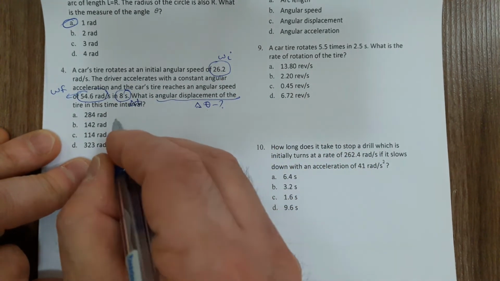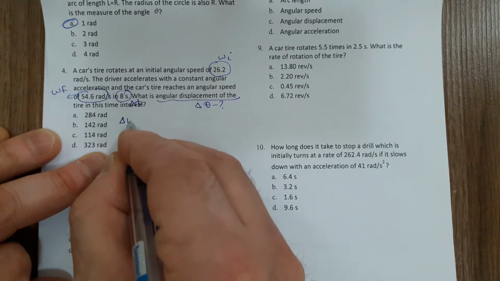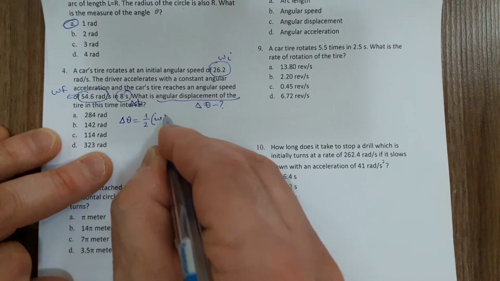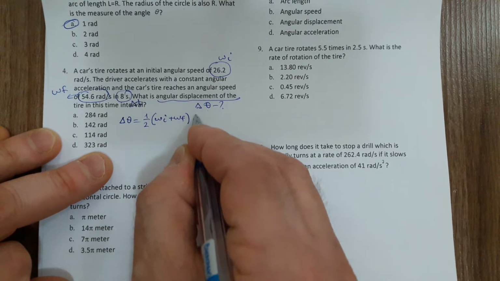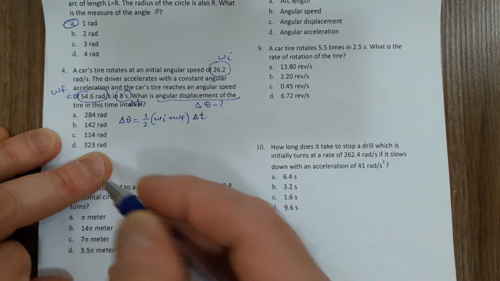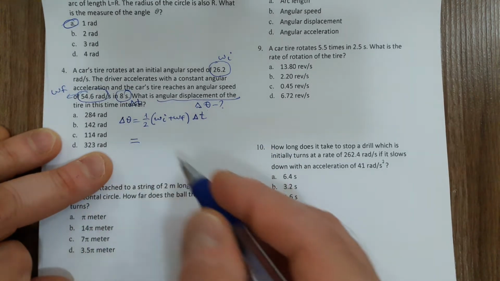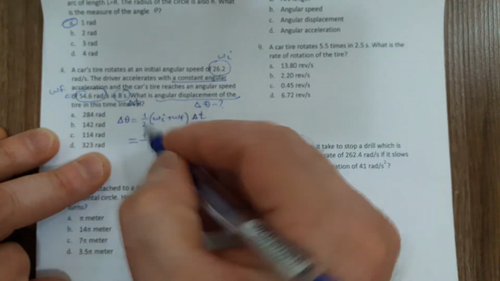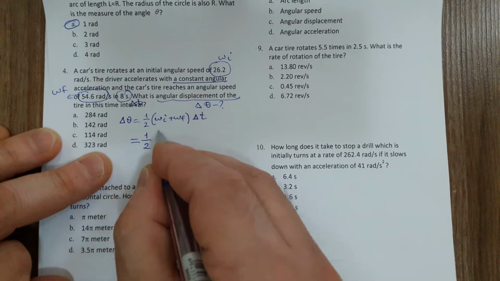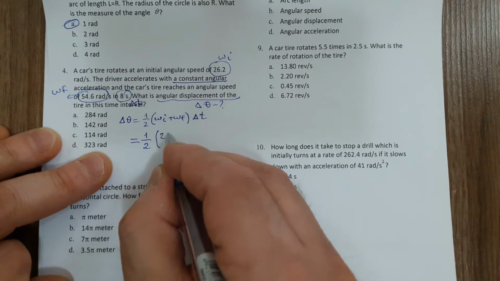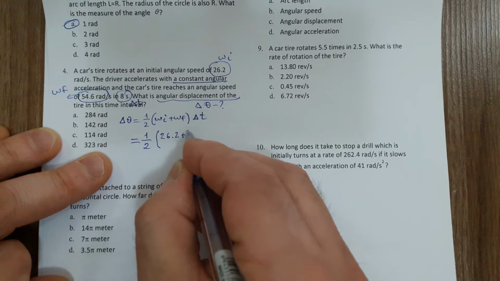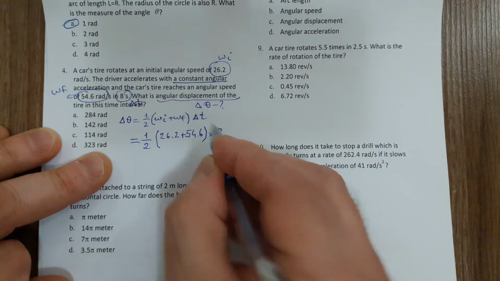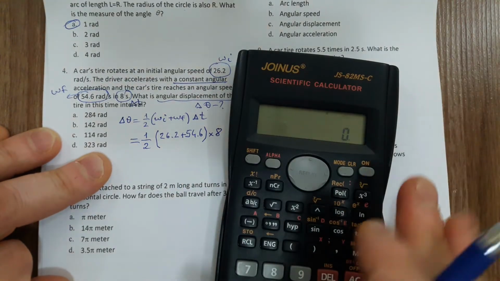We are going to use one of the kinematic equations. Delta theta is equal to 1 over 2 times omega initial plus omega final, multiplied by delta t. This is the equation which we are going to use for calculating the angular displacement, because it is a constant angular acceleration. So this is an accelerated motion. So 1 over 2, initial angular speed is 26.2, final is 54.6, multiplied by delta t, 8. So we are going to calculate this.